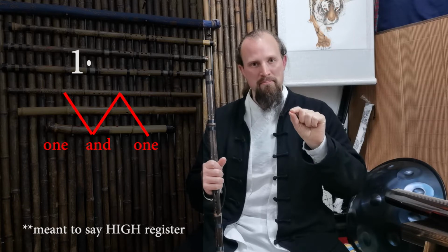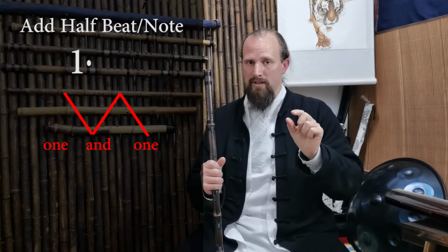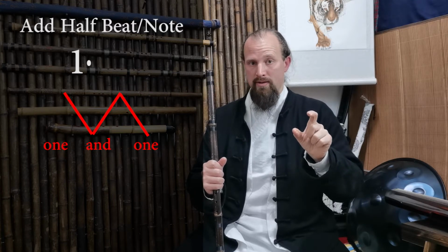So dot underneath low register, dot above middle register, but the dot in the middle next to the note actually means add a half beat. Okay? So that's the only little special notation you need to be aware of here.